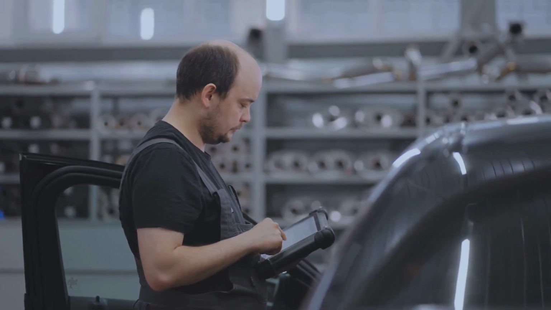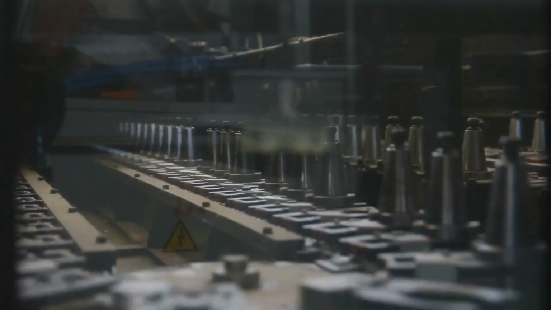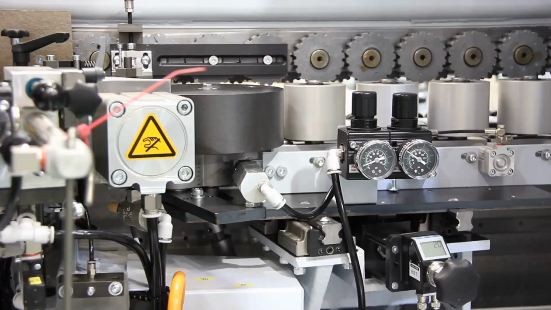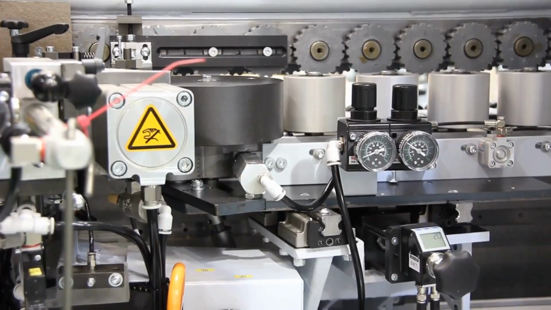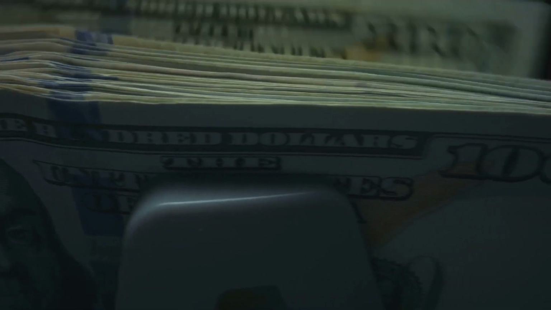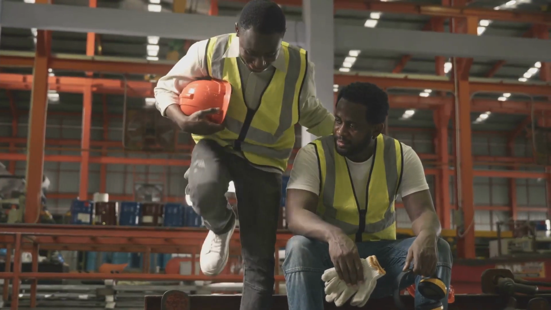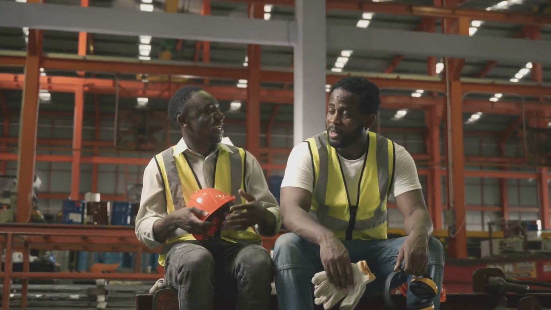But why is this so important, you may wonder? Well, let's paint a picture. You're in charge of a production line. One day, a machine fails, production halts, time and money are lost, and the ripple effects can be felt throughout the entire operation. The cost of machine failures isn't just about the immediate repair or replacement expense. It's about the downtime, the lost production, and the potential knock-on effects on other aspects of the business.